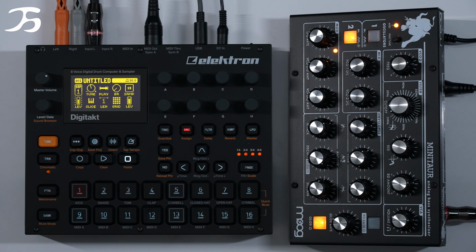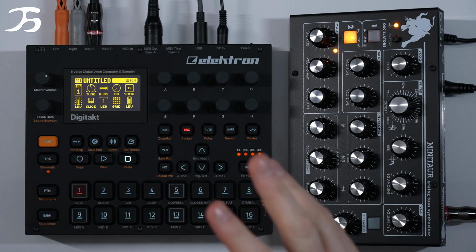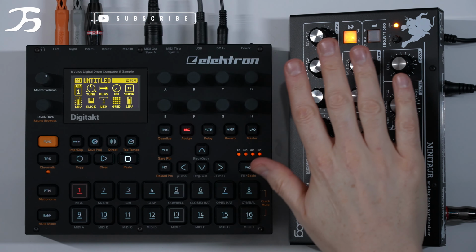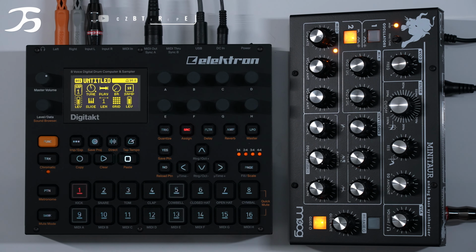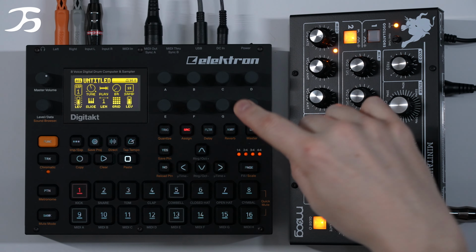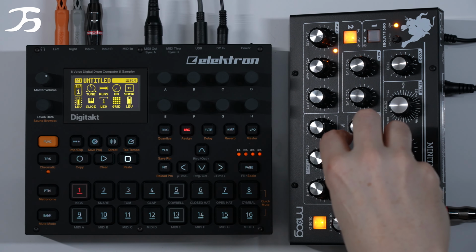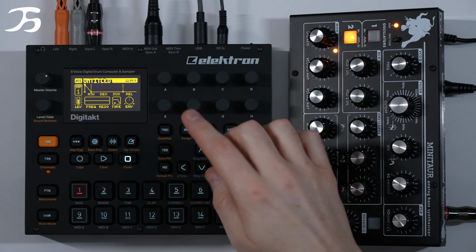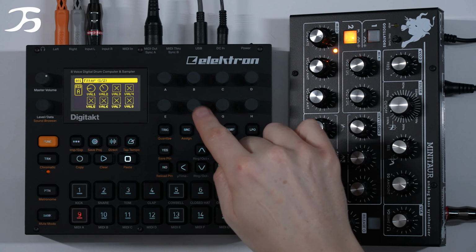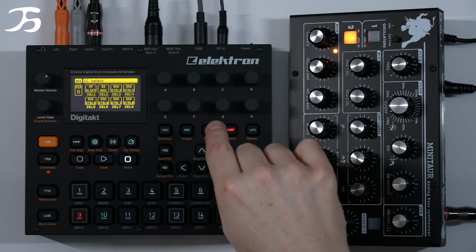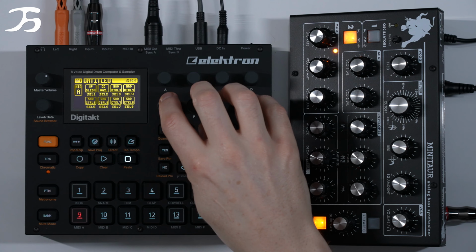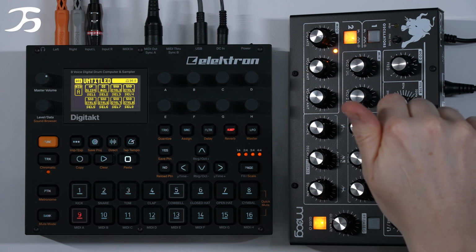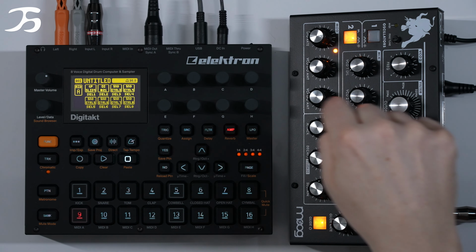So that's the basics into knowing how to send the MIDI data out from the Digitakt to an external synth such as the Minitaur. We can control it via an LFO, which can control a parameter within the Minitaur. All we have to do is get the CC information for our device, go into our filter CC selection page, and assign one of these encoders to whatever value it is. So for our example, the filter cutoff is number 19.